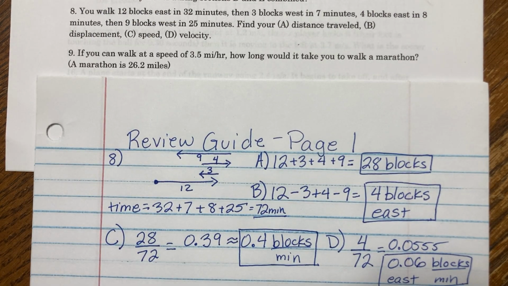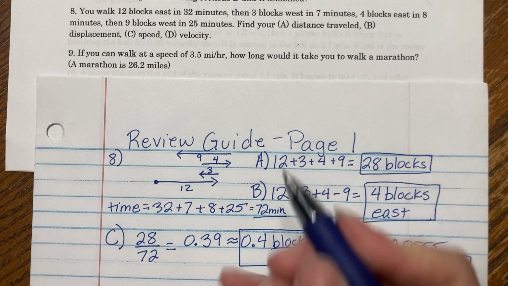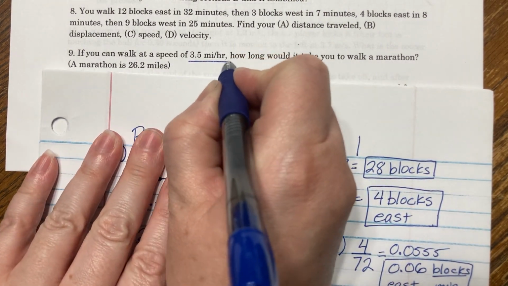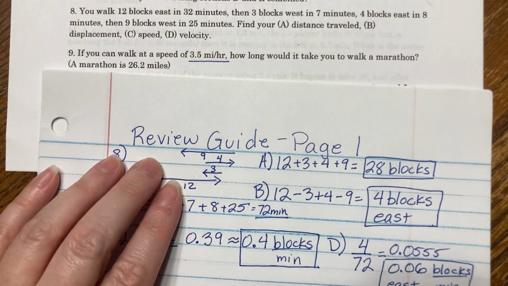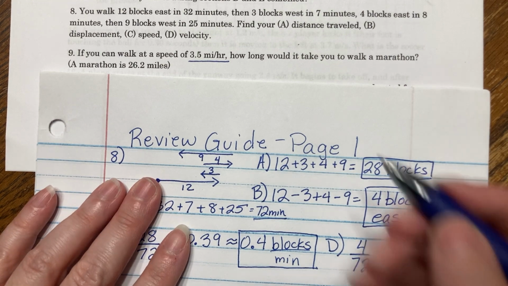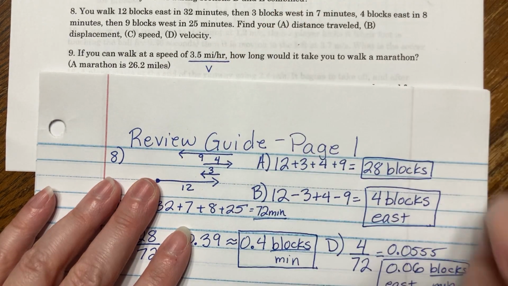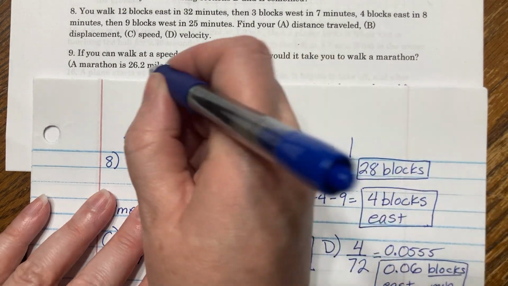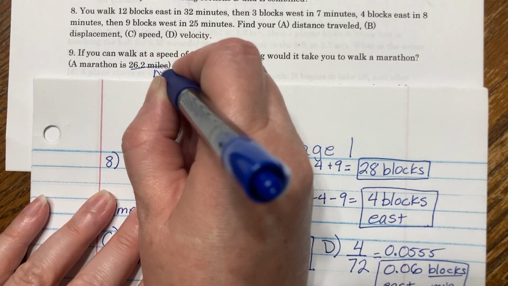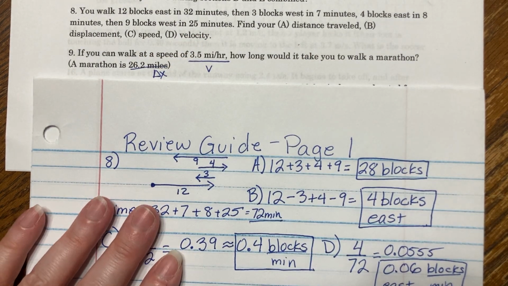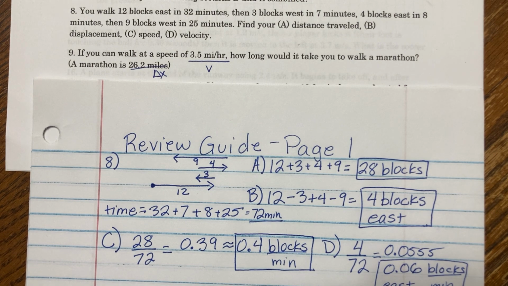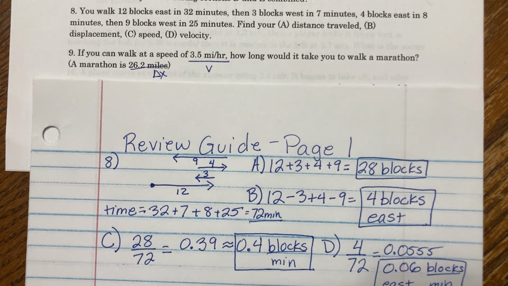Okay, so 9, if you can walk at a speed of 3.5 miles per hour, how long would it take you to walk a marathon? So I have given you a speed, which is really kind of an average speed if you look at it, but some sort of velocity. We're going a certain distance. We are not accelerating. We're just walking at a certain speed. We may actually be accelerating, but this is going to be like our average.